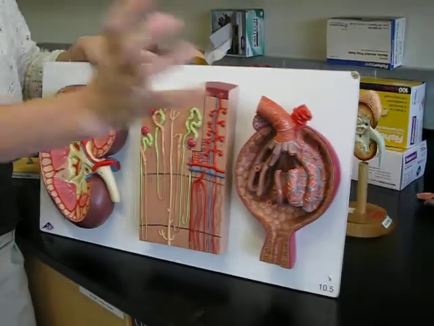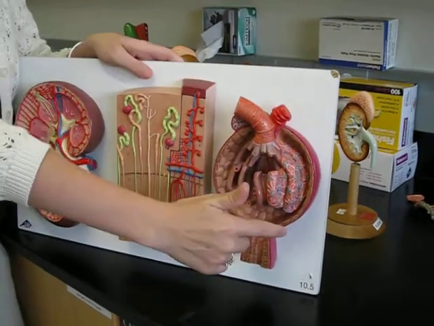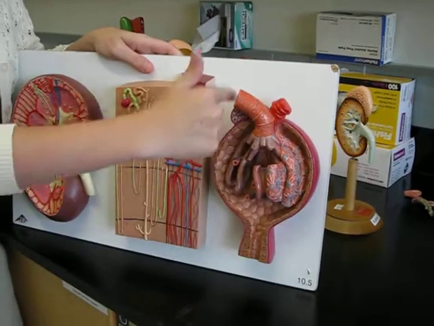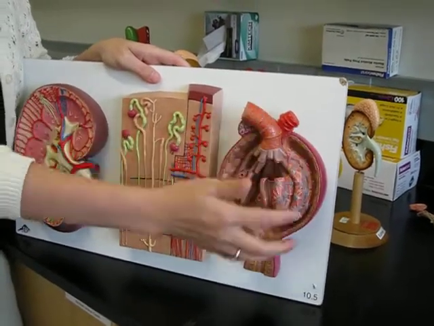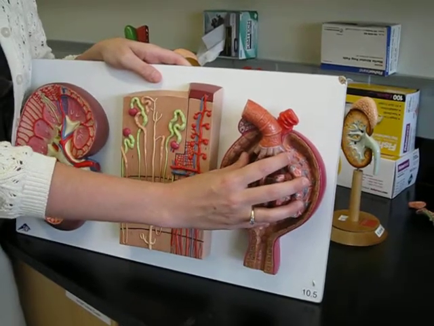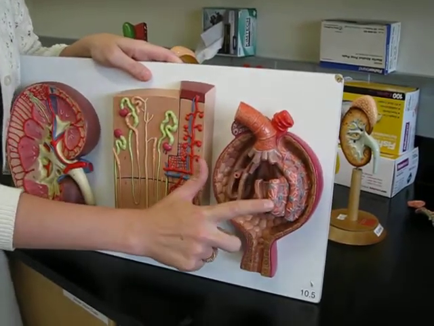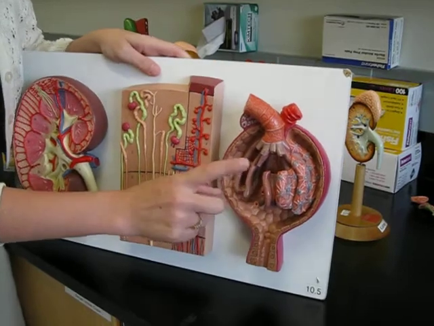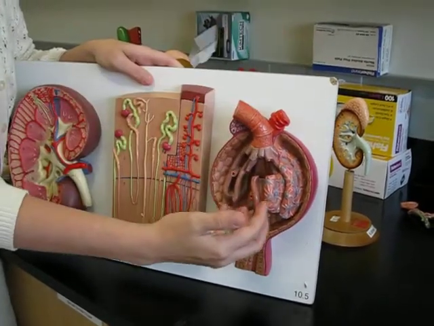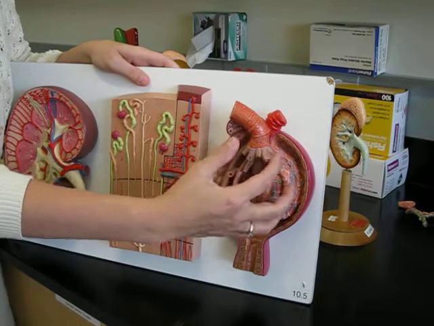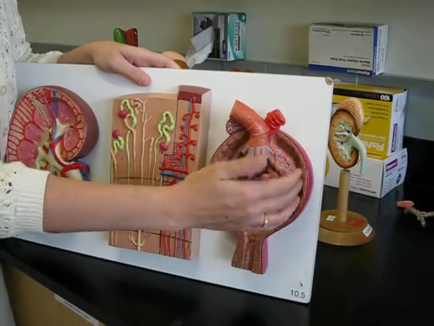I'll start with the internal structure here. Here we have the glomerular capsule. This whole thing itself is the glomerulus. The capsule is the outer lining. These are the glomerular capillaries, which are made of these special cells called podocytes. Here you have the afferent arteriole on the back, bringing the blood in. It's going to flow through these podocyte capillaries, forming the filtrate within this capsule.